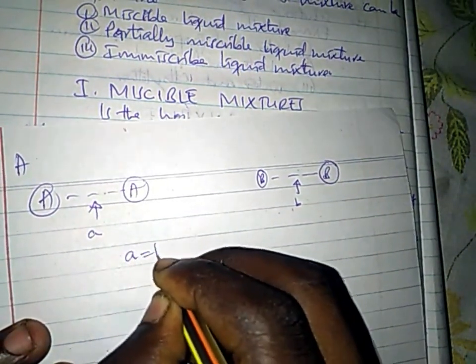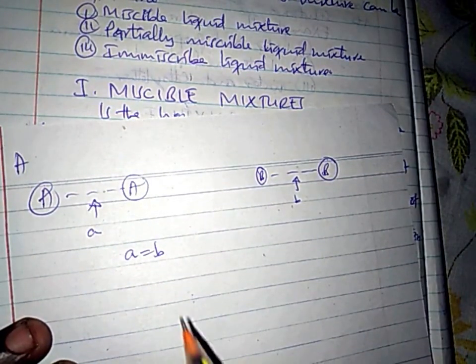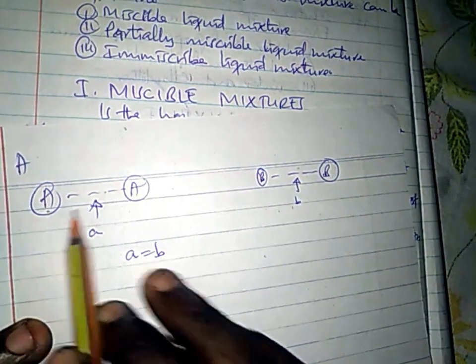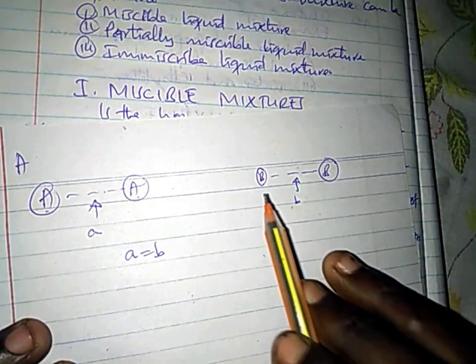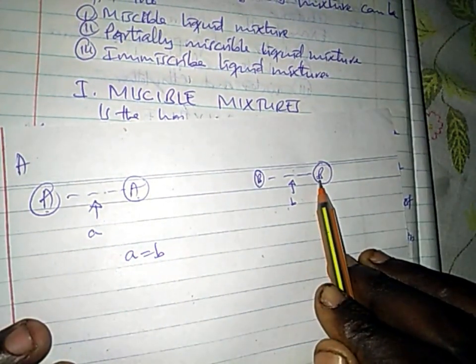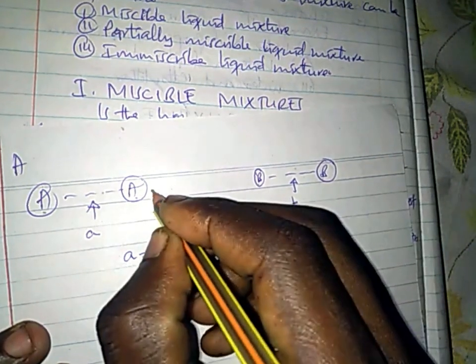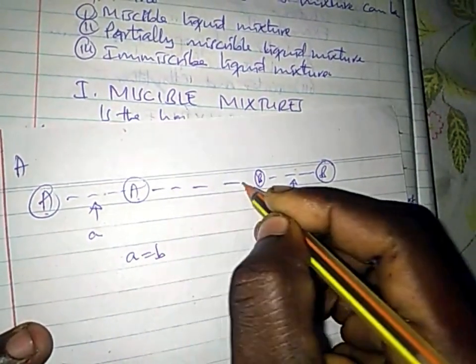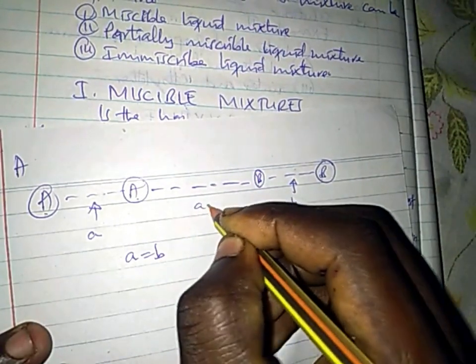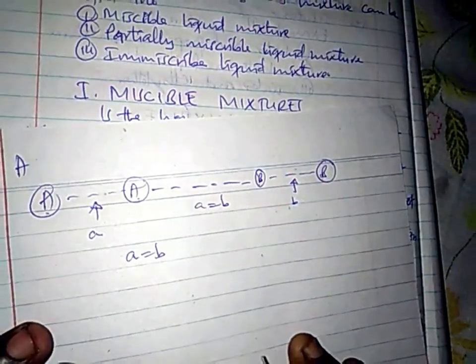Now, if the intermolecular forces a and b are equal, that means the attraction between A and A is equal to the attraction between B and B. So that attraction will also exist between A and B, equal to a and equal to b.